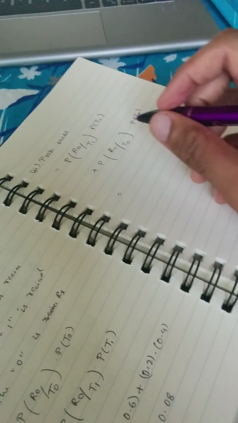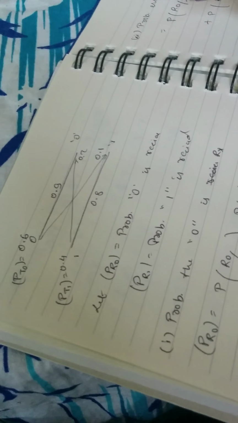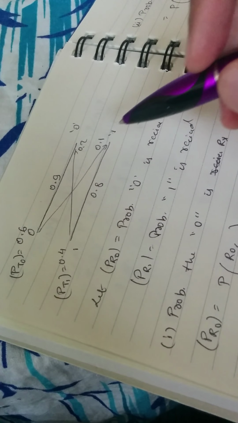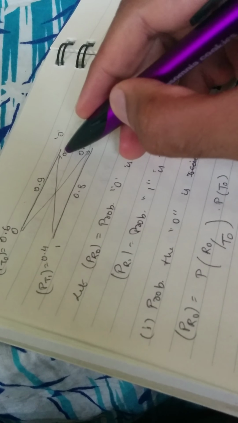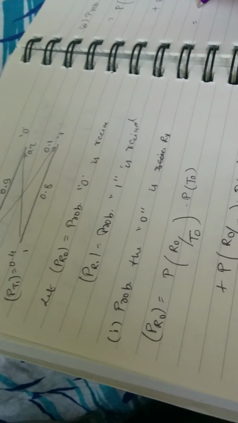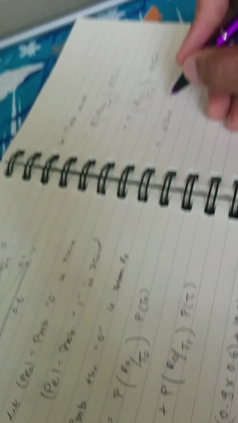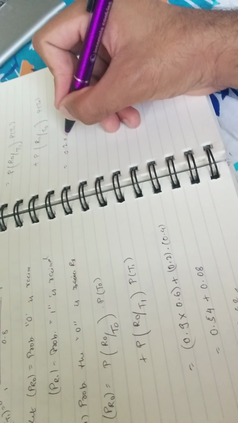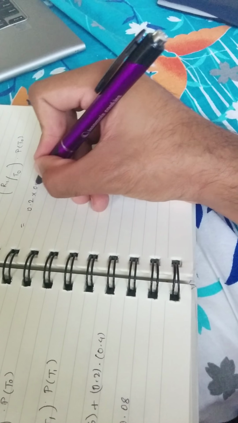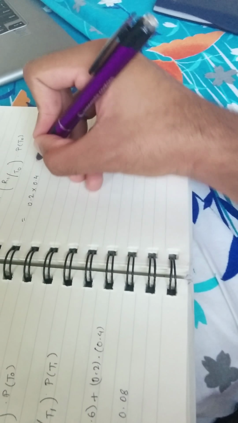So let's look at the given values again. The probability that 0 was received provided that 1 was transmitted is 0.2, into the probability of 1 being transmitted, 0.4.